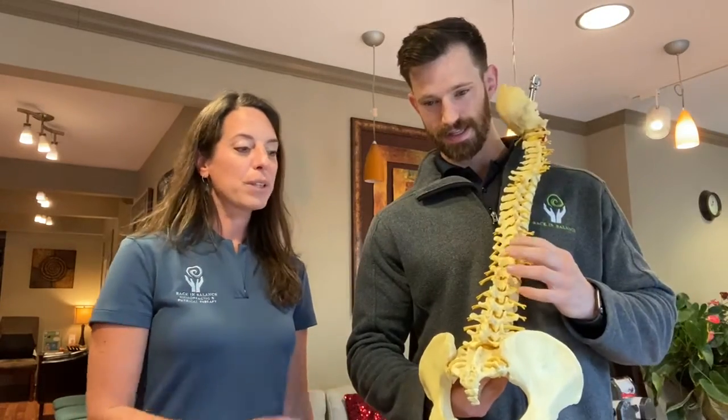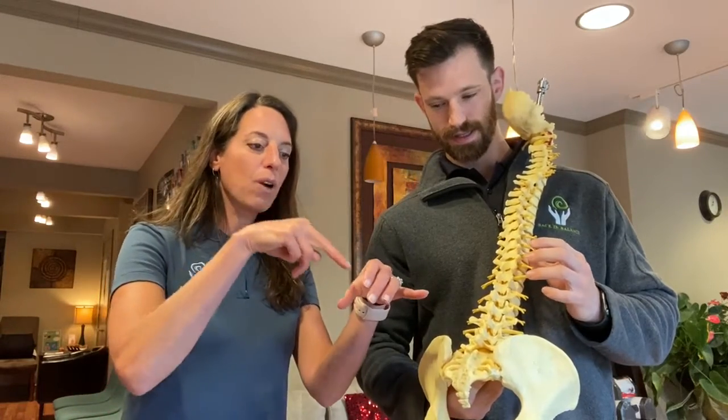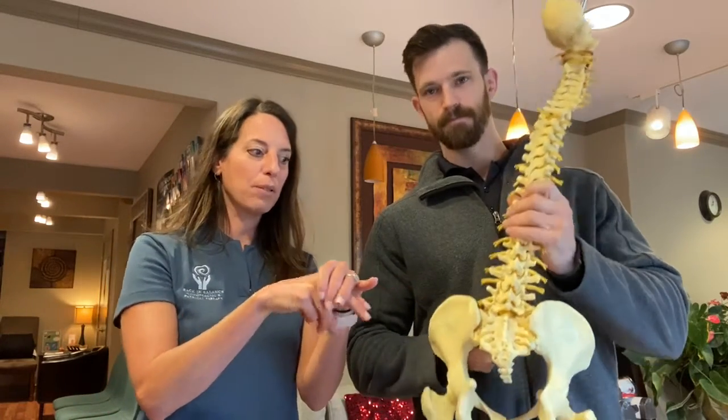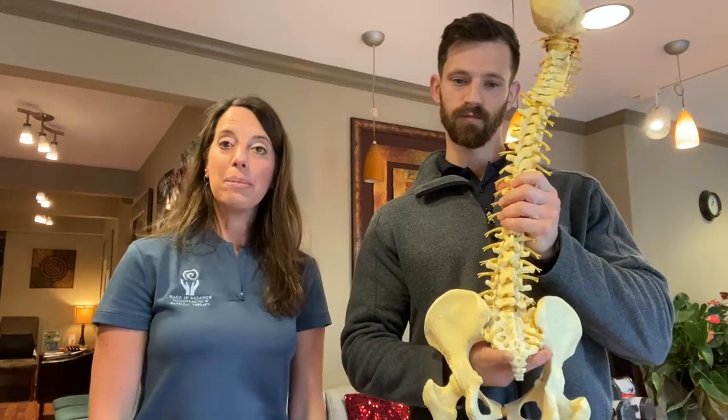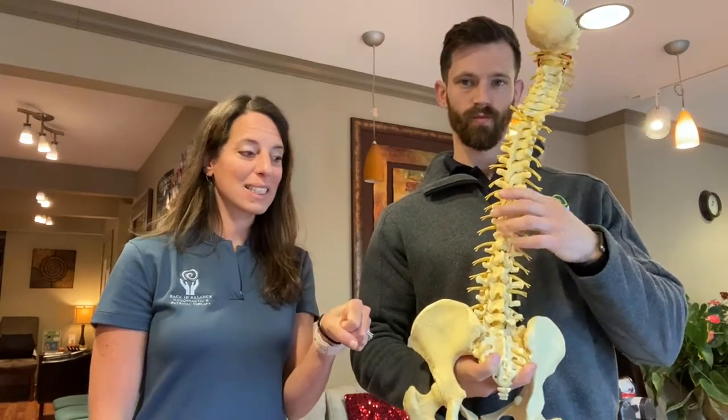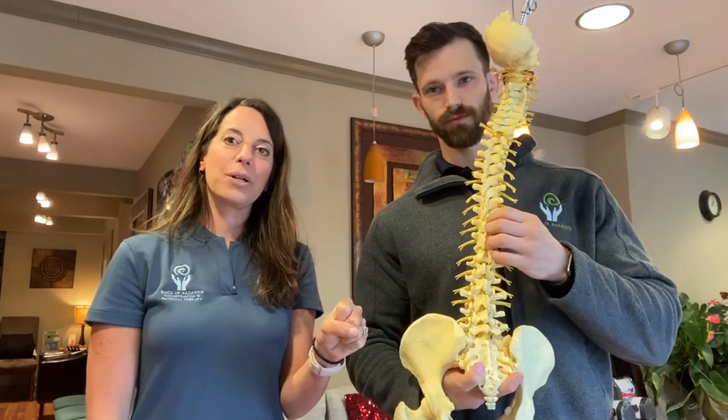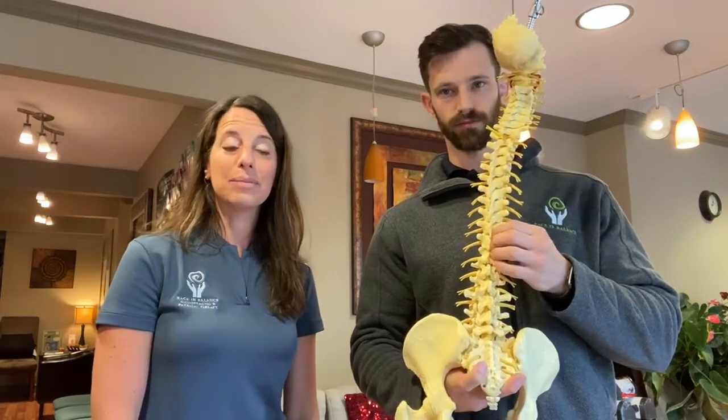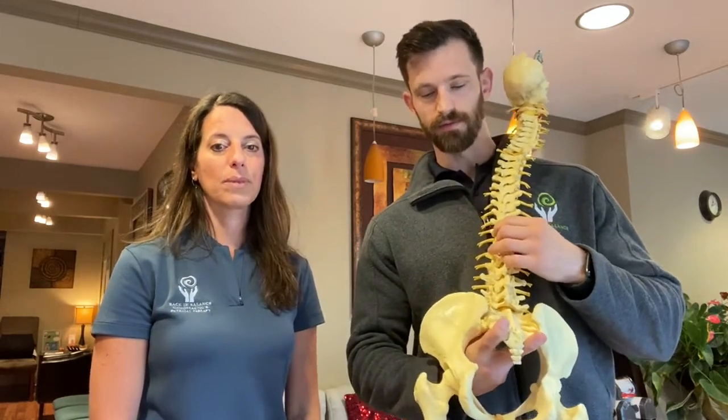What can happen with the piriformis muscle is that the sciatic nerve runs through the center of it, and when that piriformis muscle contracts, it can squeeze the sciatic nerve, giving you the symptoms of sciatica. These 4 different common causes are very different from each other, and they're going to very much change our treatment plan and the course of care that we're going to recommend for you based on what's going on.